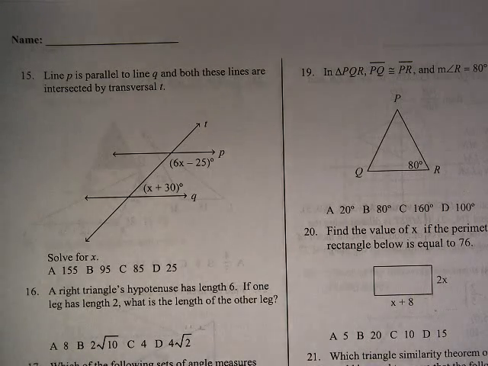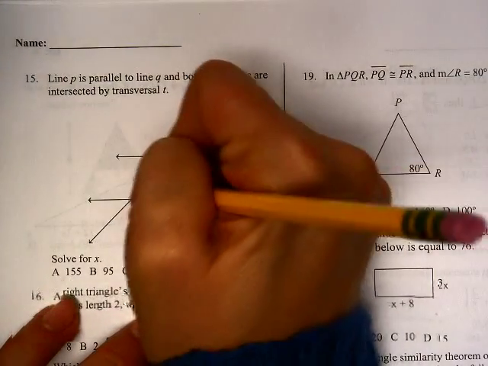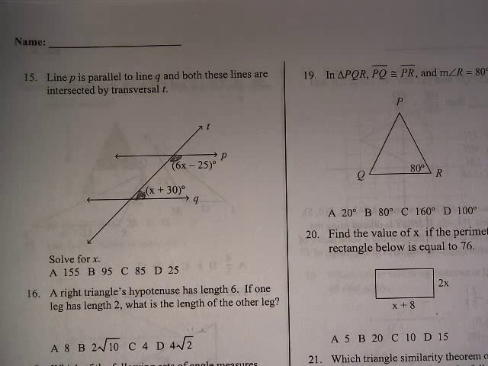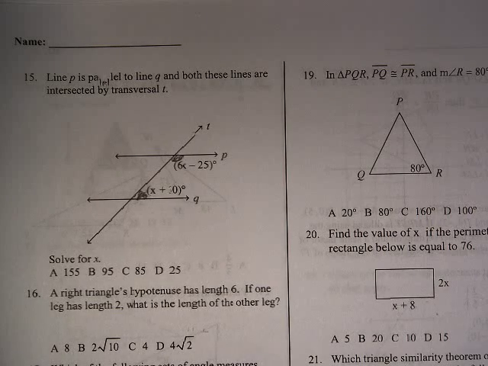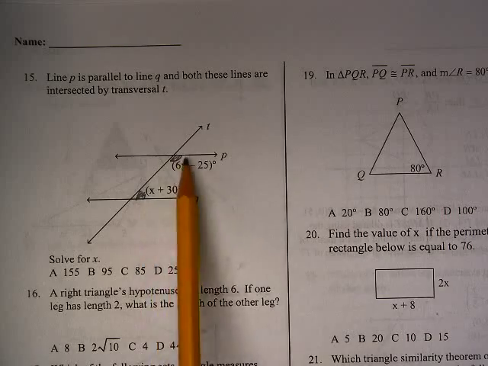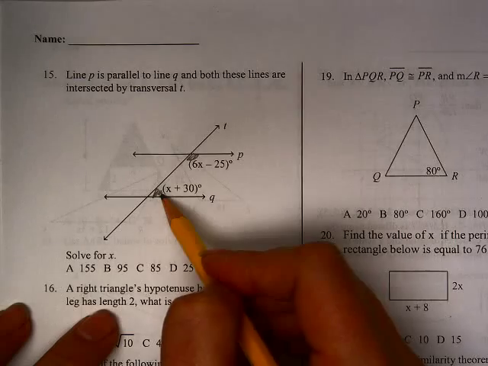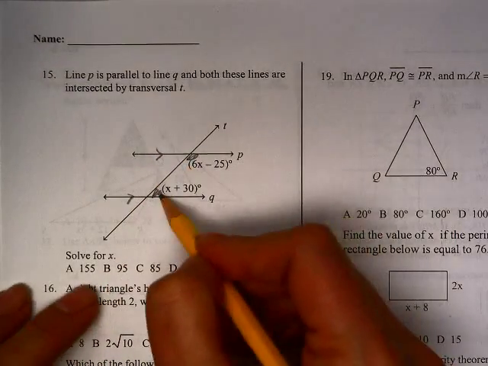Well, I want to solve for x, and I'm given these angles. Now look at them. Do they look equal to each other? I really hope you said no. Because that is acute and that is obtuse, and they're totally not equal to each other. But they are same side interior, and these are parallel, which means these are supplementary.